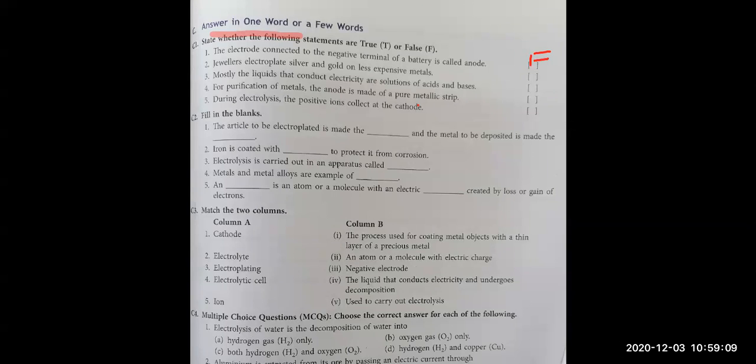Next is: jewelers electroplate silver and gold on less expensive metal. Yes, true. Yesterday we saw that the jewelries of less expensive metals have silver and gold electroplated on them, right? So the second true and false, the answer is true. Let's move towards the third one.